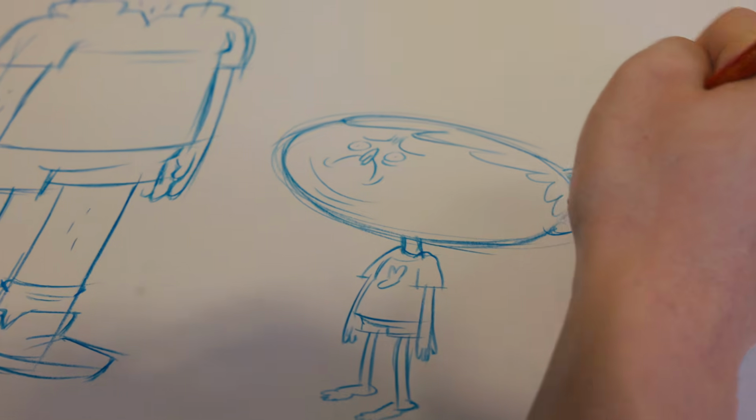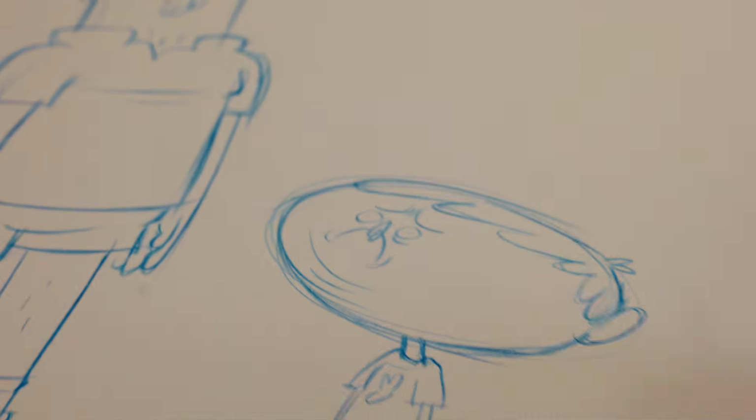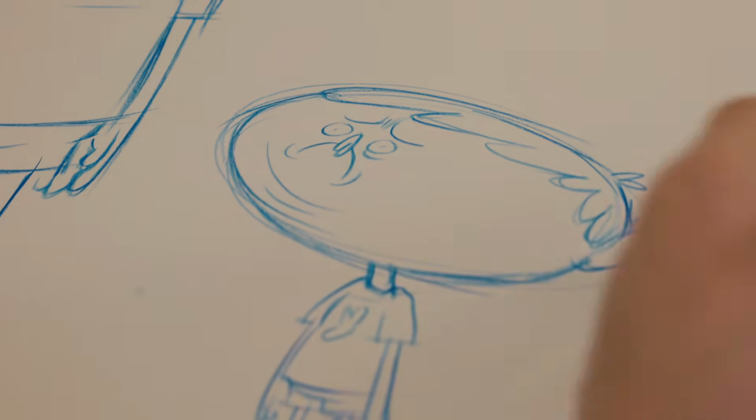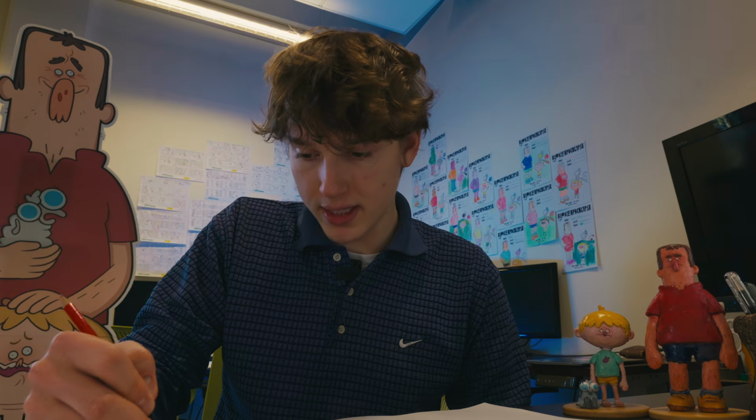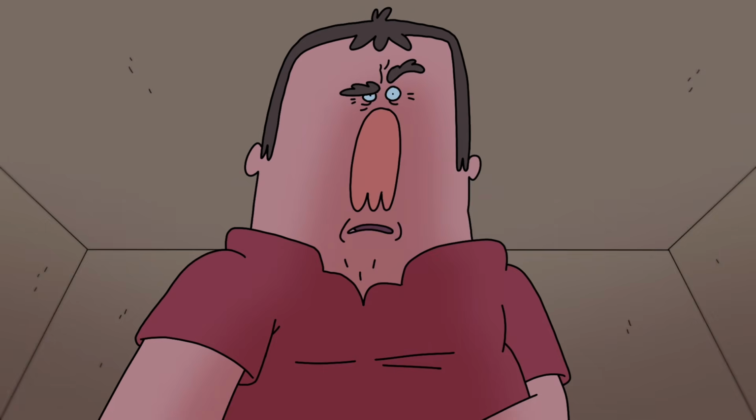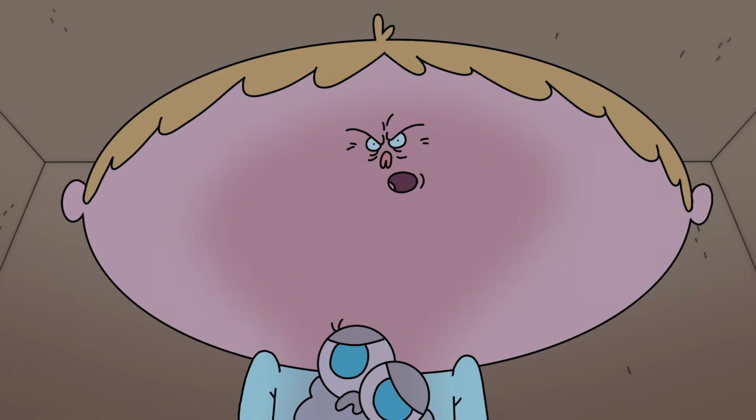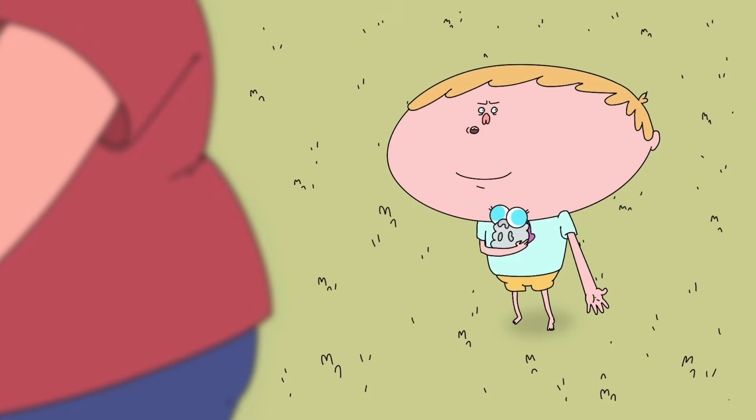So Oliver is a very nervous kid. He does not see eye to eye with his dad. Why? Because it's safe, you eat. And he's got this huge head.